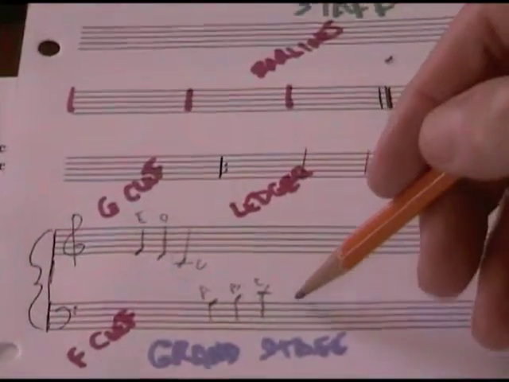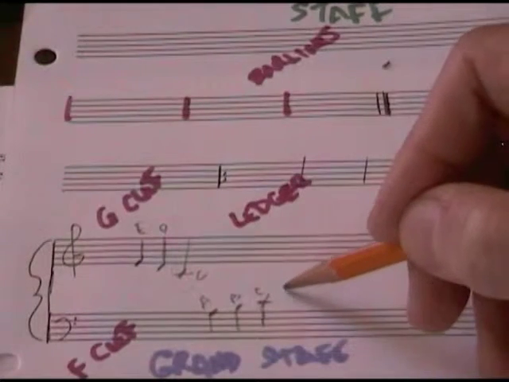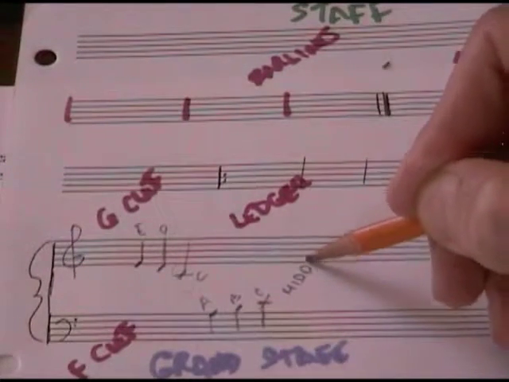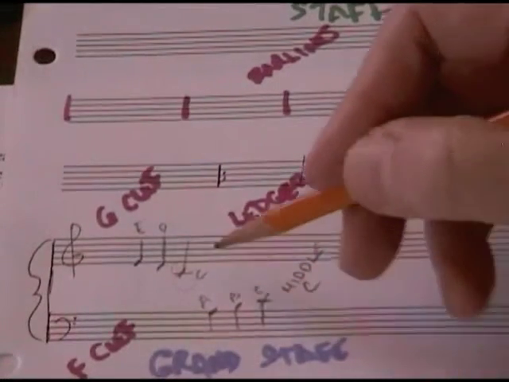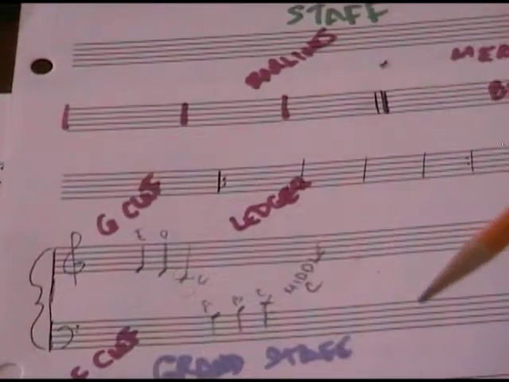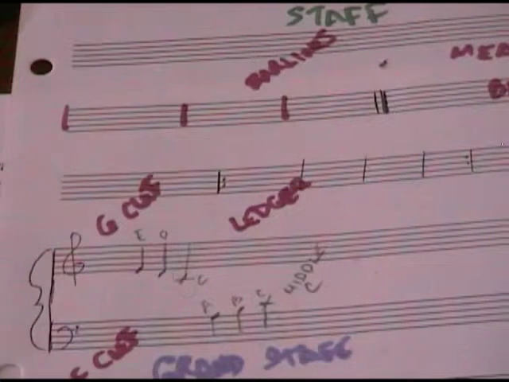It's right in the middle, and that's the reason why it's called middle C. It's the one symbol that is the same note on the keyboard or on the instrument in both staffs.